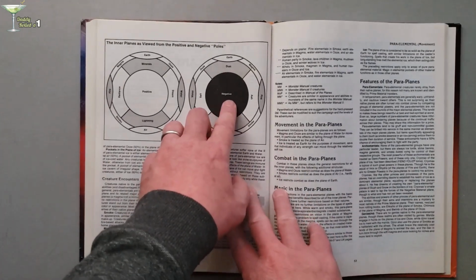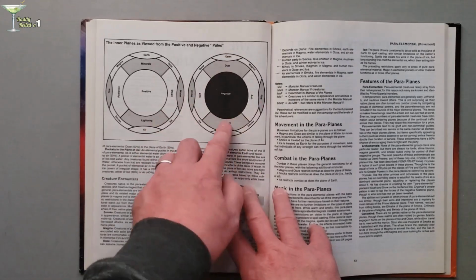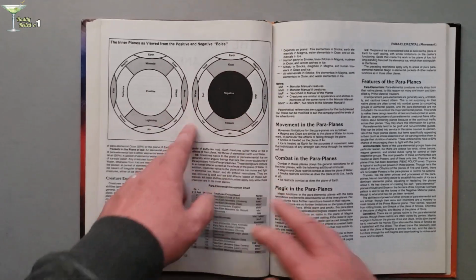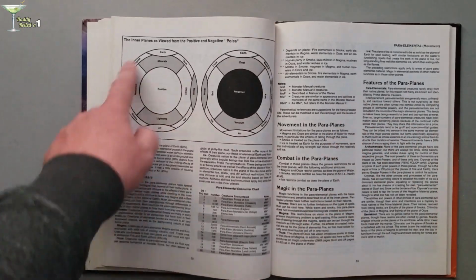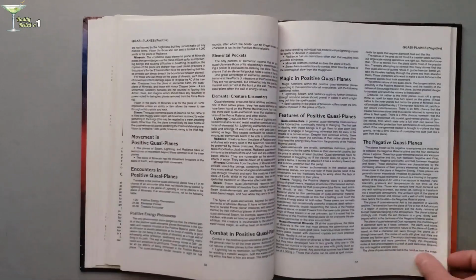You also have a similar concept, but with negative. So you've got dust with earth, ash with fire, vacuum with air, and salt with water. So, more negative than these more fun ones over here. So more detail on the quasi-elemental planes.